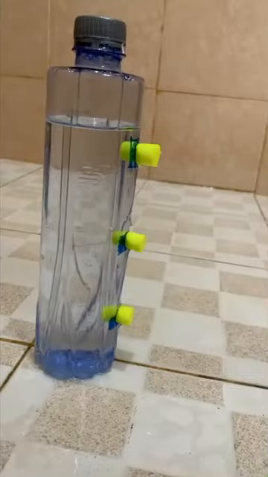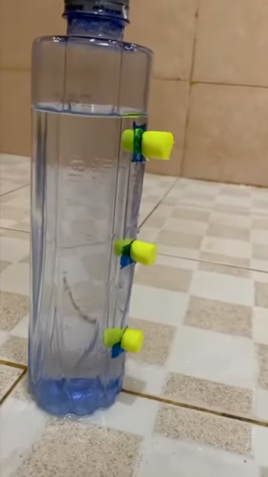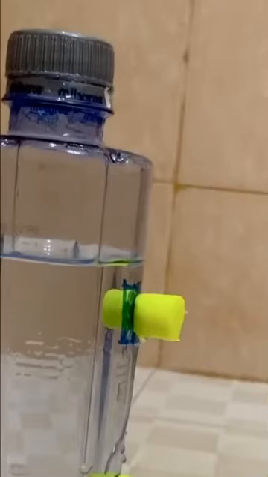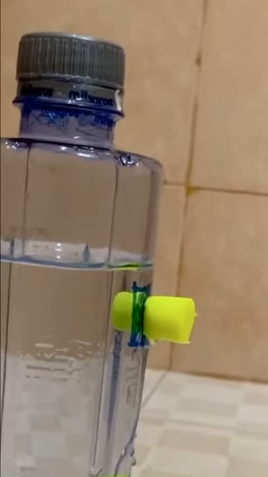This is our first experiment about liquid pressure. Here I have one bottle with 3 holes. But the holes are at different depths. The first hole is on the top, we call it hole A. The second one is the middle one, we call it hole B. And the last one is hole C at the bottom of the bottle, which means the deepest one.